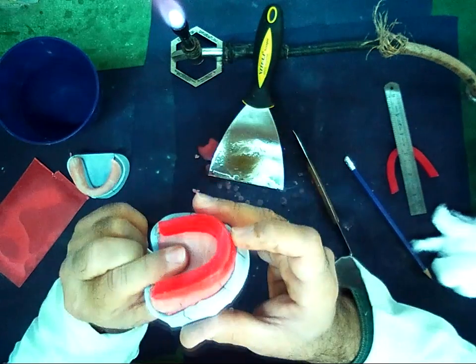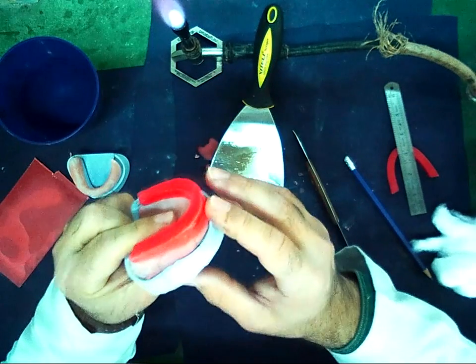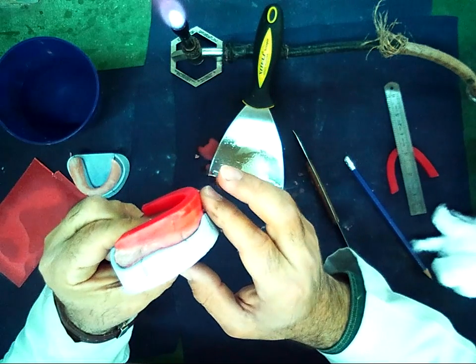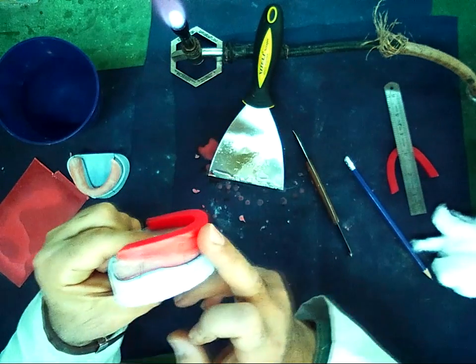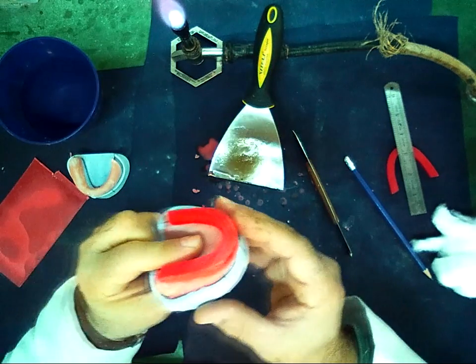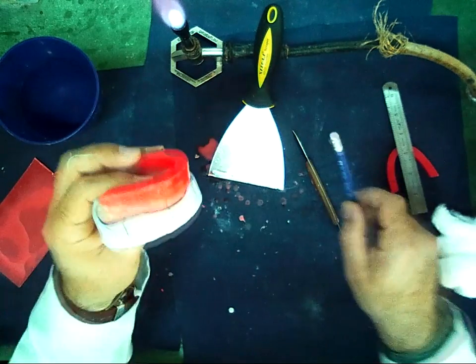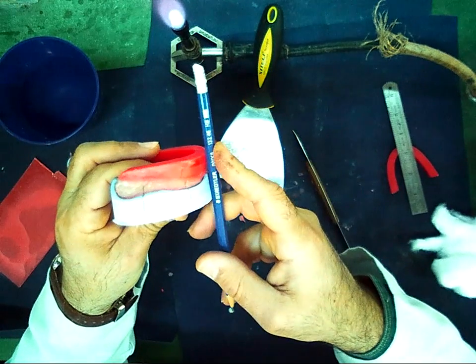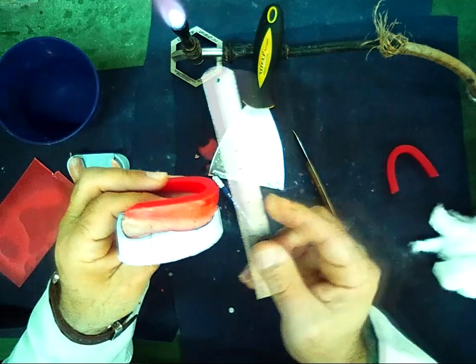First, I should be sure that the inclination of the anterior part of the wax rim should be 2 mm only, not more than 2 mm. If I want to be sure that it is 2 mm, I should put the pen or the ruler.